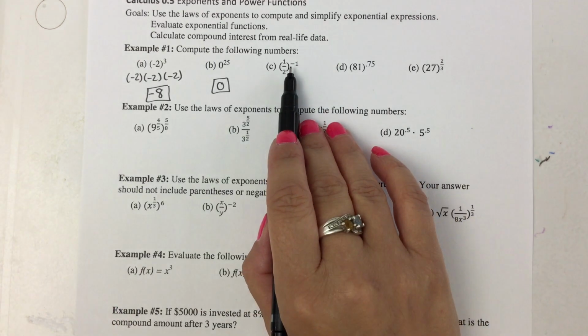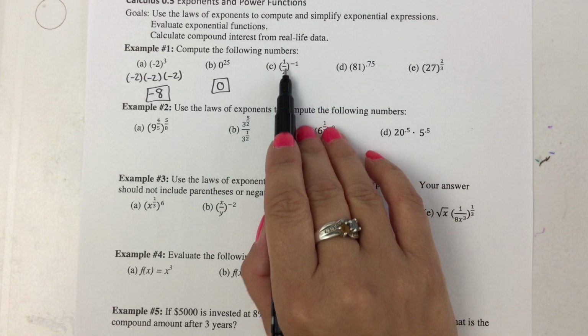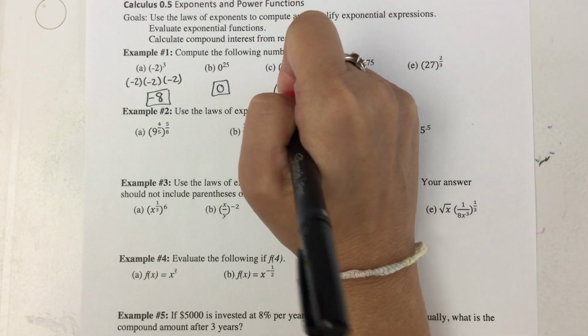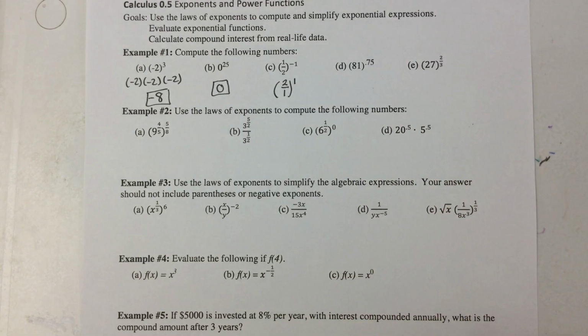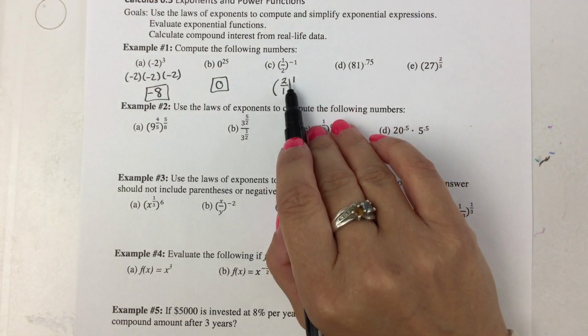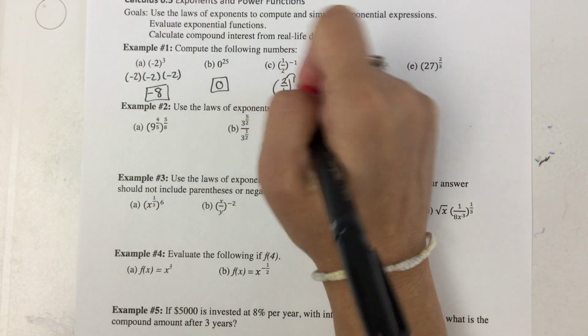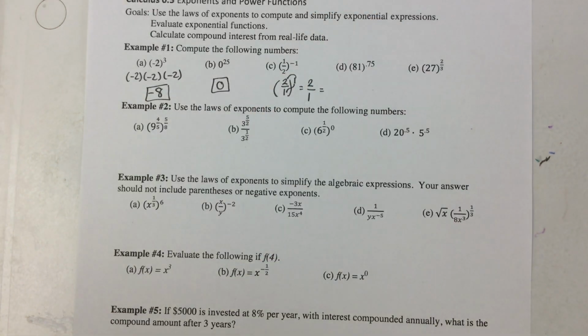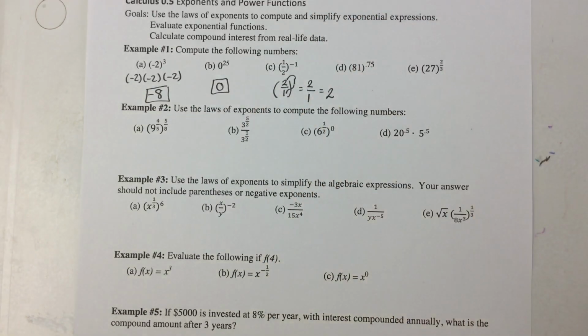If you ever have a negative exponent, what that does with the fraction is it flips it. So if I have 1 over 2, that negative flips it over, so now it's 2 over 1. When the fraction flips, the negative is gone. Now it's 2 to the power of 1, which is 2. 1 to the power of 1, which is 1. 2 over 1 can be written as a 2.